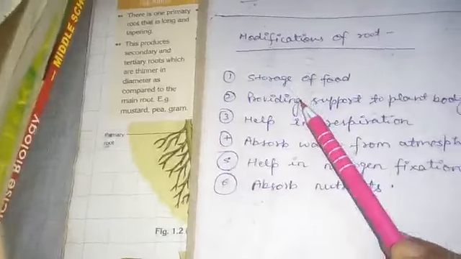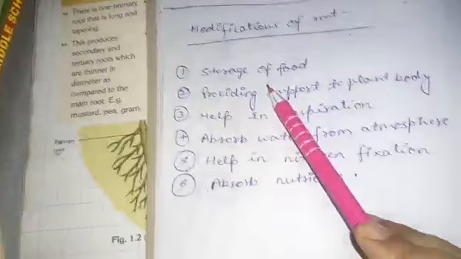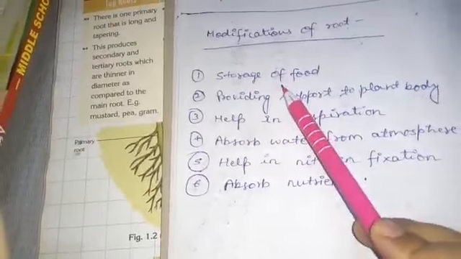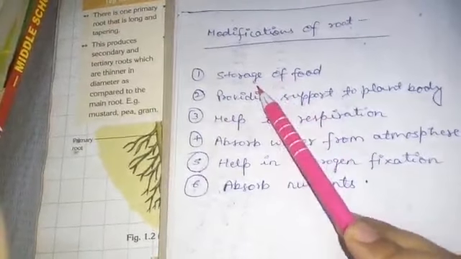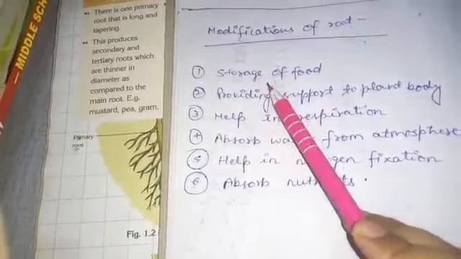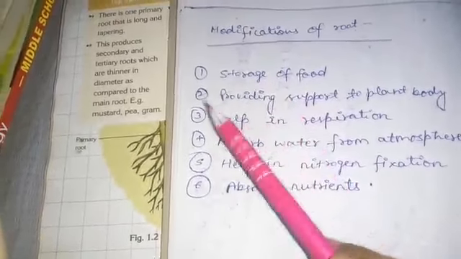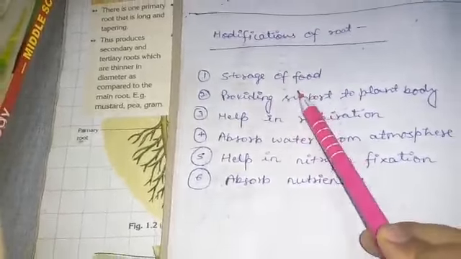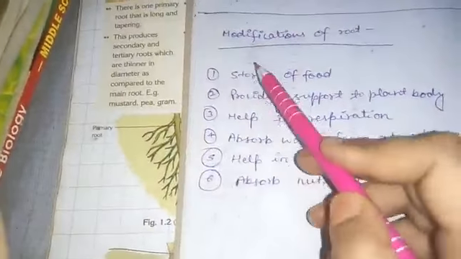Now the first function they can perform is that they can store food also. Along with holding the plant tightly in soil and absorbing water and minerals, they can store food also. In roots food can also be stored. So it is the first function.